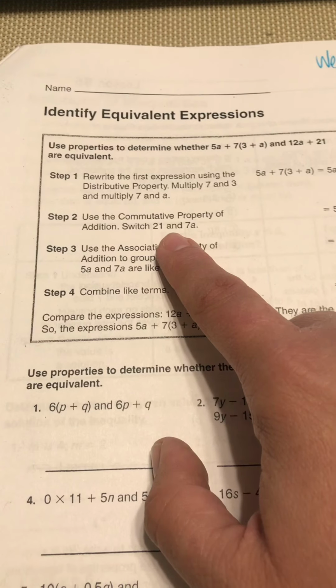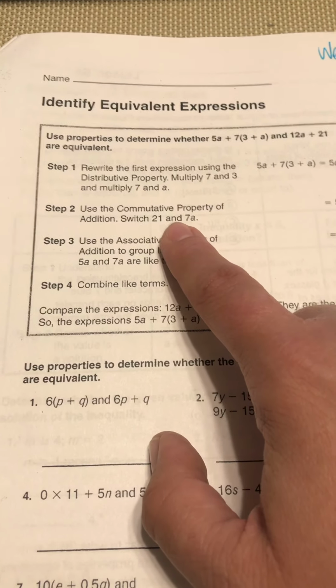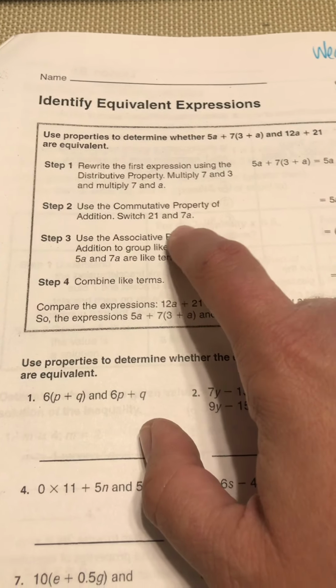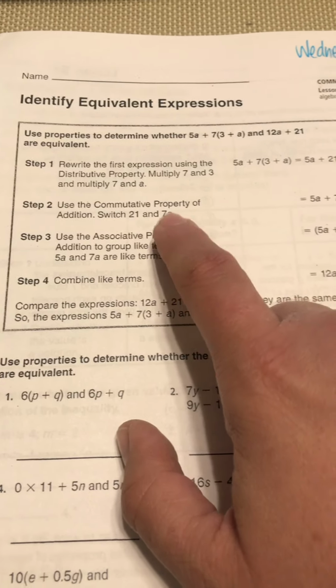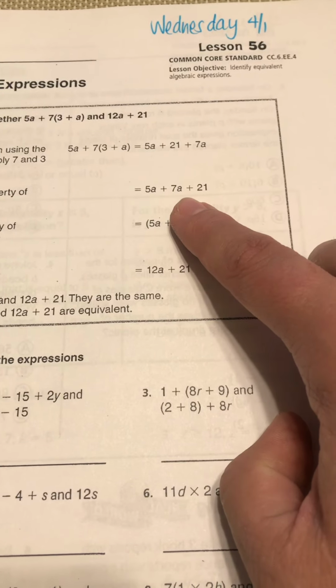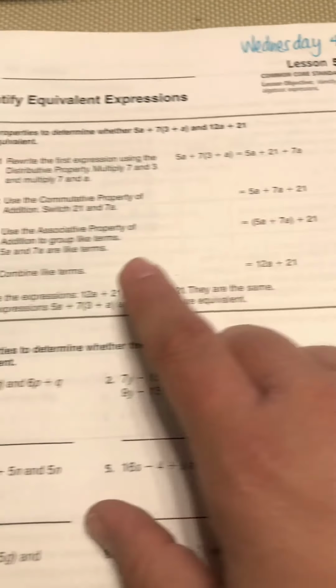Second step, use the commutative property of addition. So switch the order when we are adding. We can switch 21 and 7a. So we are grouping our like terms together. So we have 5a plus 7a plus 21.